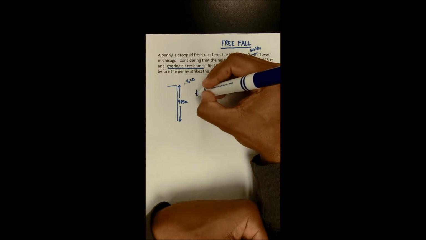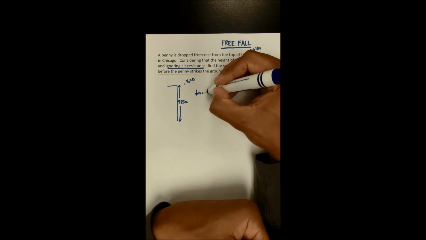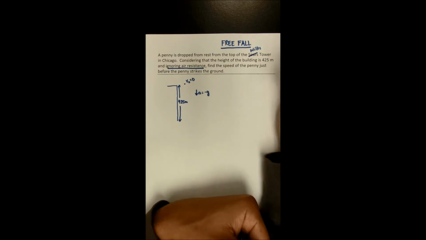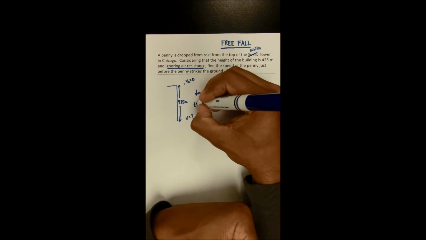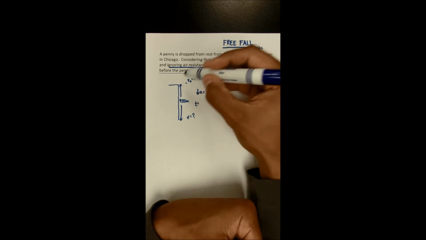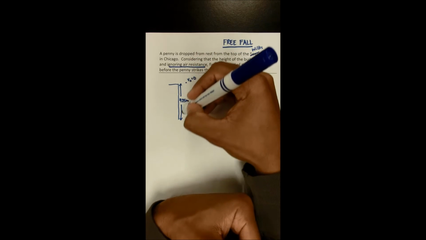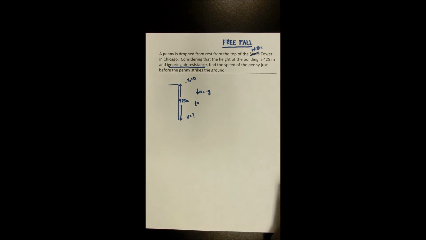And as it falls, its acceleration then is downward. And I don't know the speed right before the end, and I don't know the amount of time it falls, but I know that as it falls, it is displacing 425 meters.